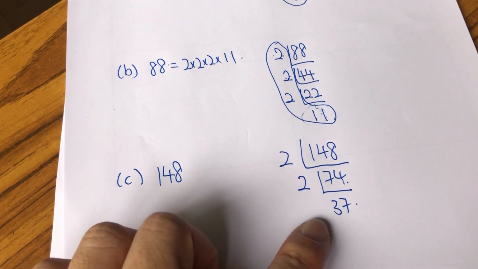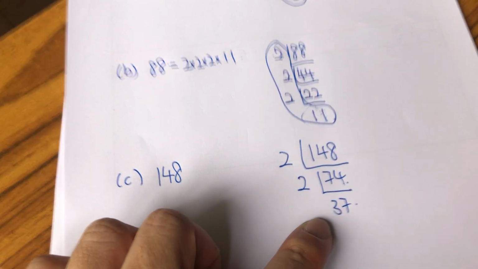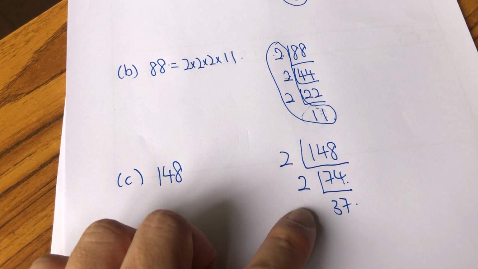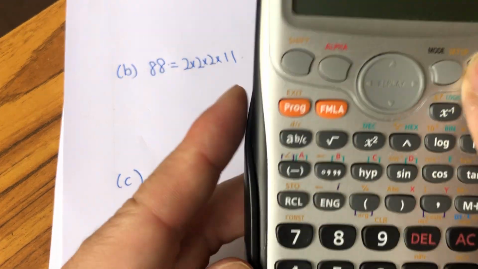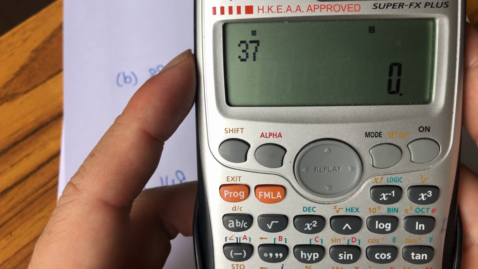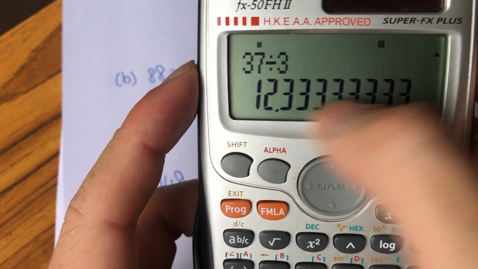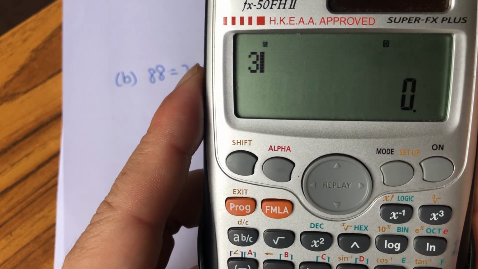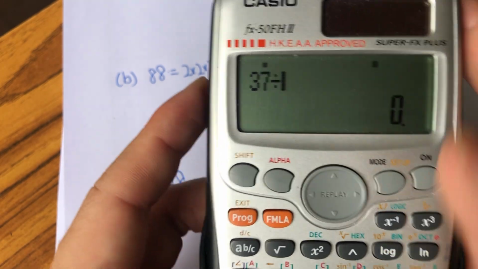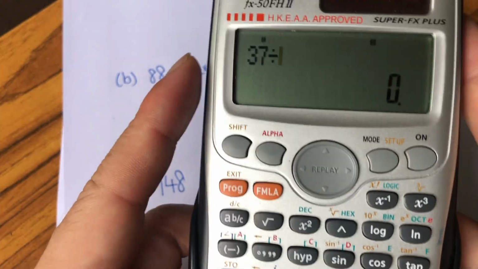And then 37, is it even number? No, it's not even number, so we should not use 2. Then what about 3? Try. 37 divided by 3. Oh, decimal number, so it cannot. So 37 divided by next prime number is 5. Try to use 5.